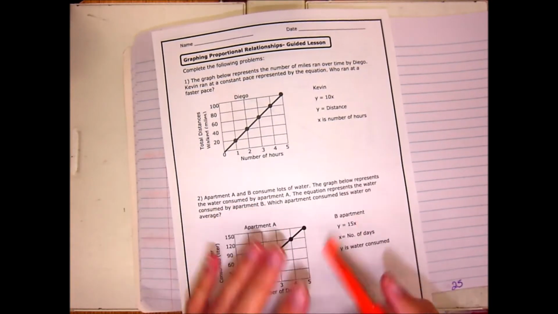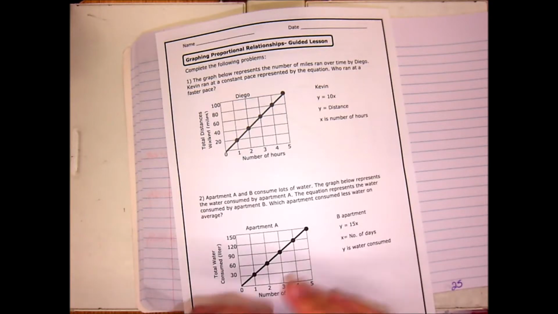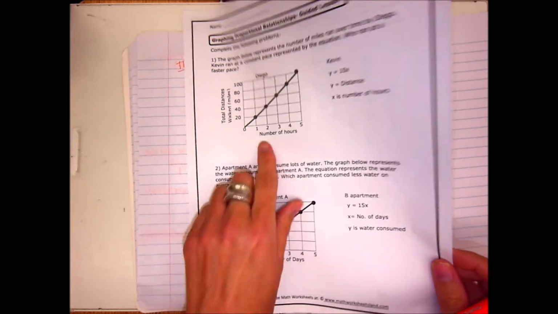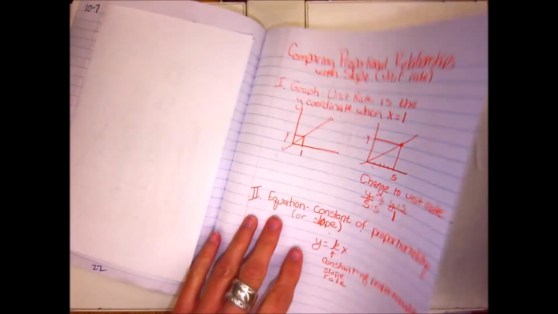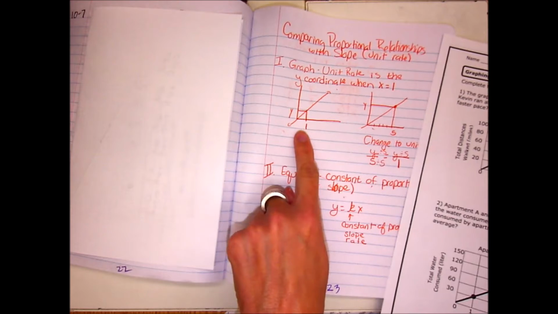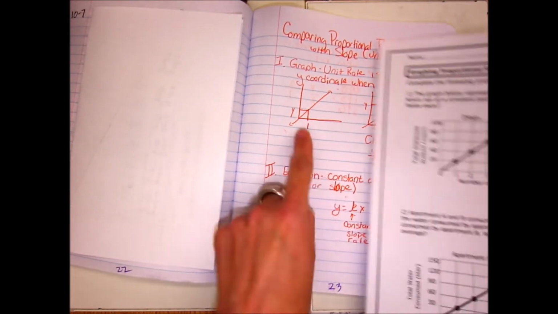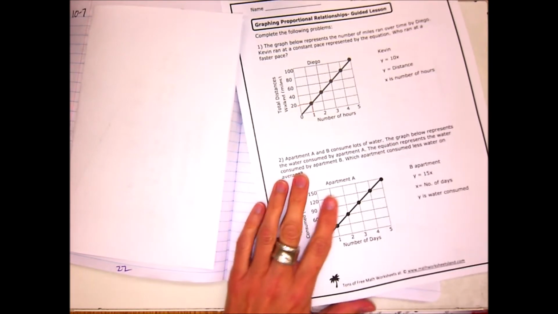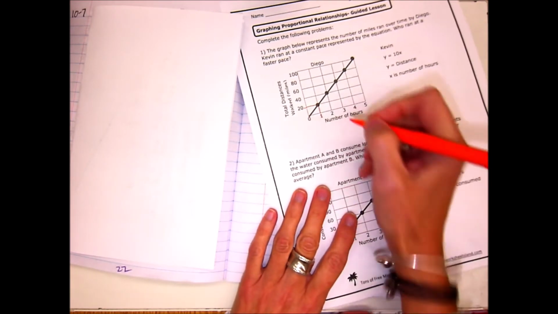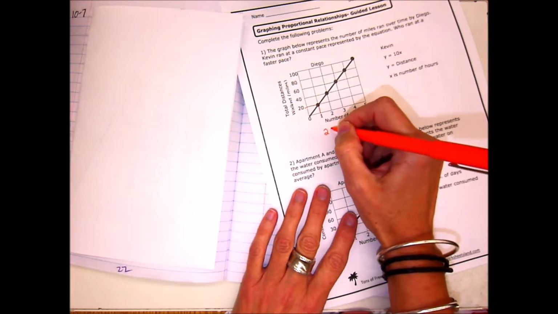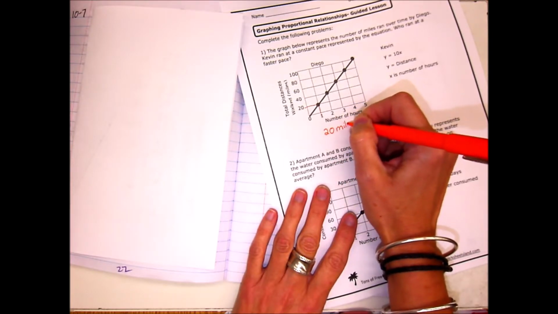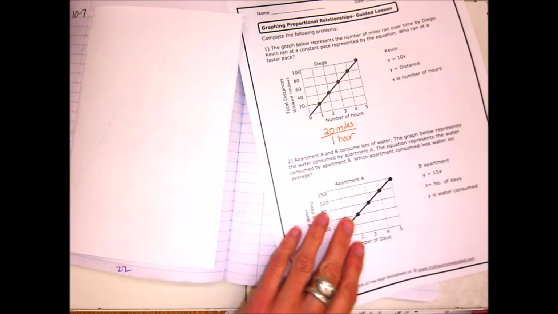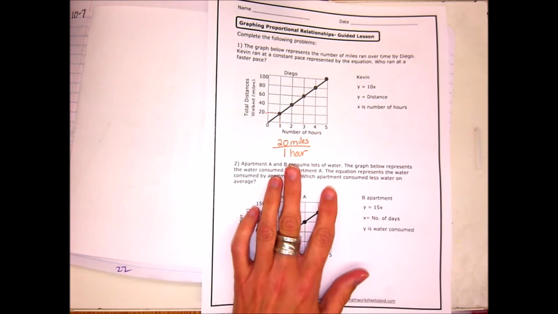So we need to look and see which one of these ran at a faster pace. In order to do that, we need to know the unit rate of each. On a table, if I want to know the unit rate, I should be looking at what's happening when x equals 1. So when x equals 1, what is my y? 20. So Diego is running 20 miles in 1 hour. That is Diego's rate.